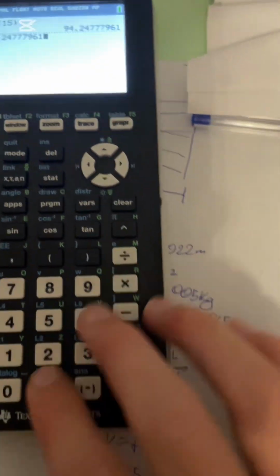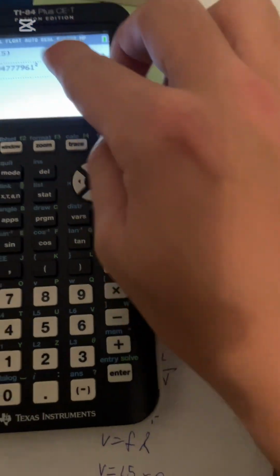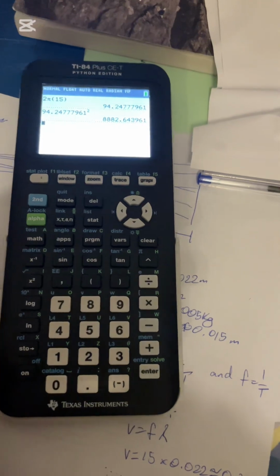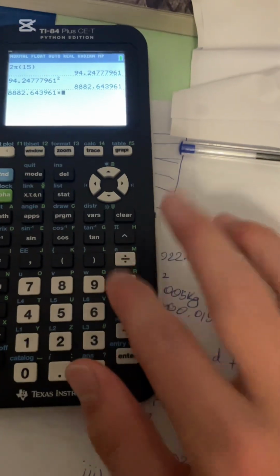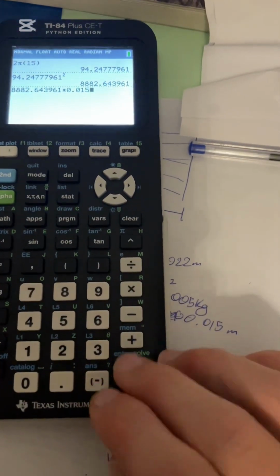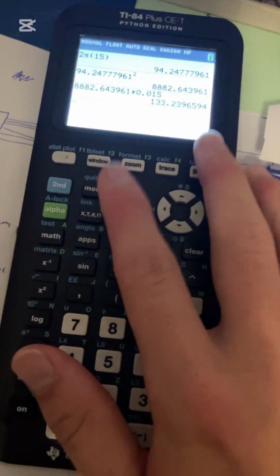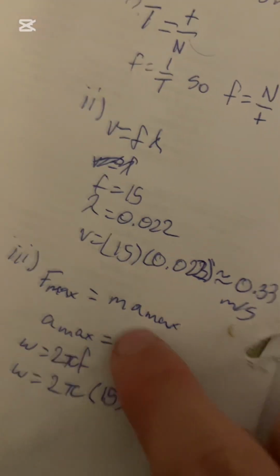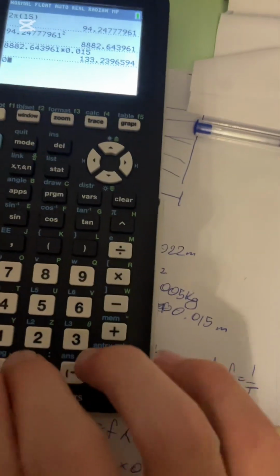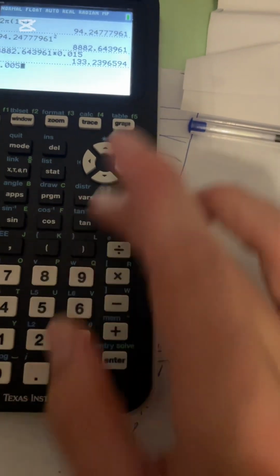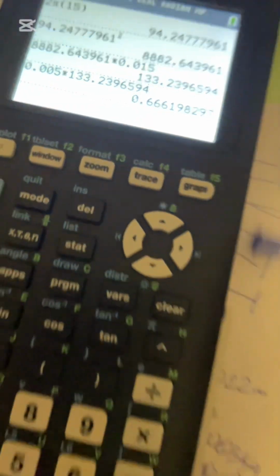We square that for the calculation. We get this number. Then we multiply it by the amplitude, which is equal to 0.015. We get approximately 133, and then we multiply that by the mass of the ball because F is equal to m a max. So F is equal to 0.005 times that, and here you get 0.67.